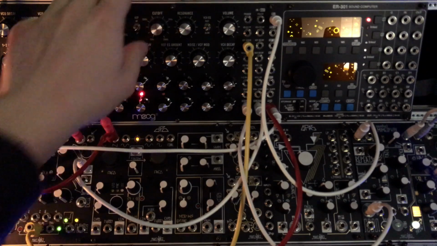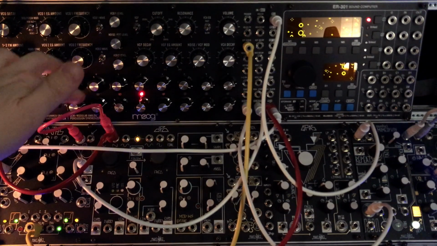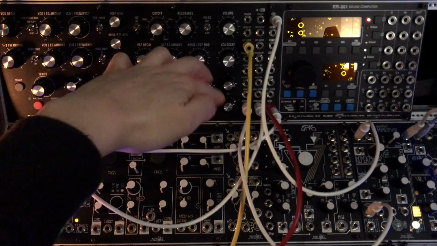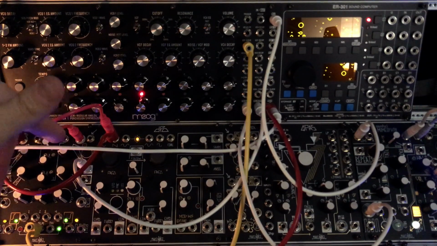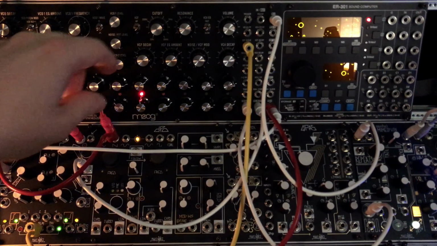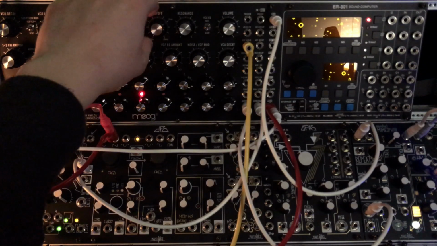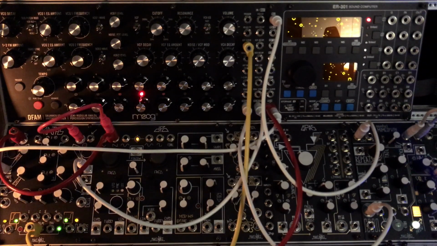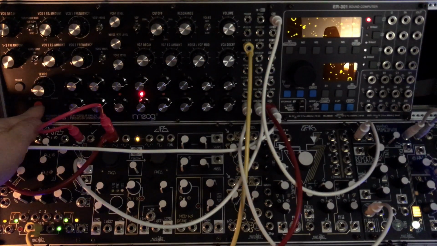So we're getting the dual benefit of the DFAM here. The one is that both of these sequencer lines are sequencing the subharmonics that are coming out of the Make Noise Maths. And then the second one is actually using the Moog ladder filter for that really thick and warm sound. So let's bring it all together.